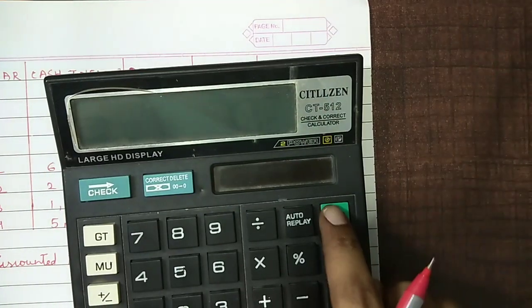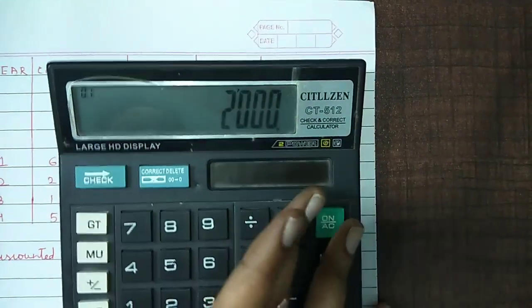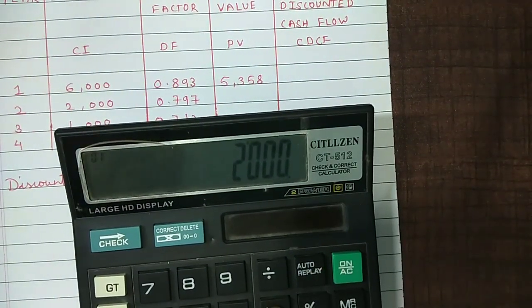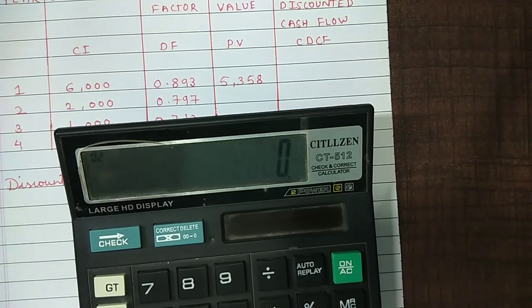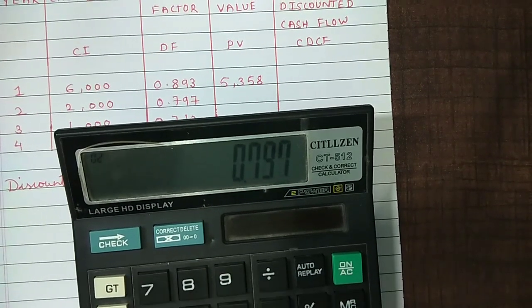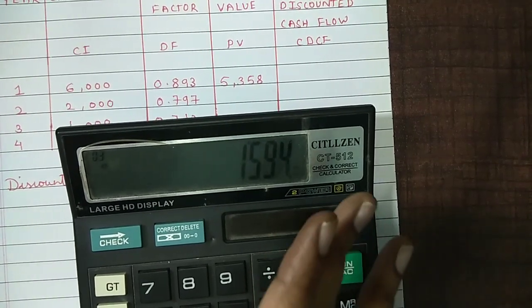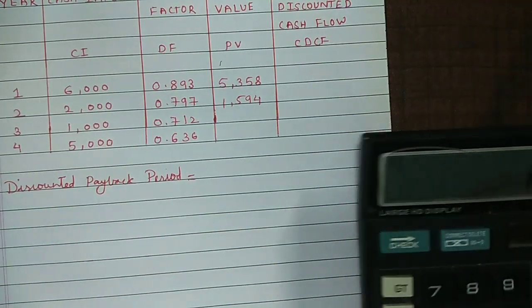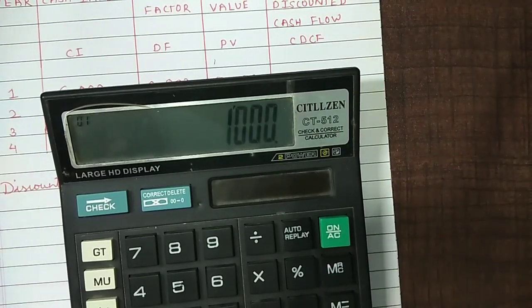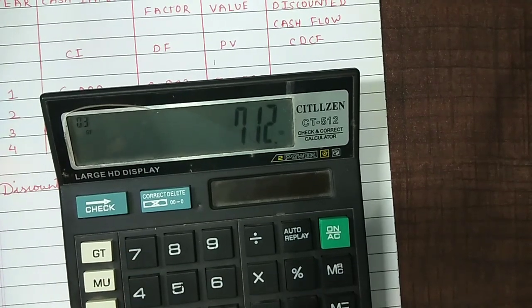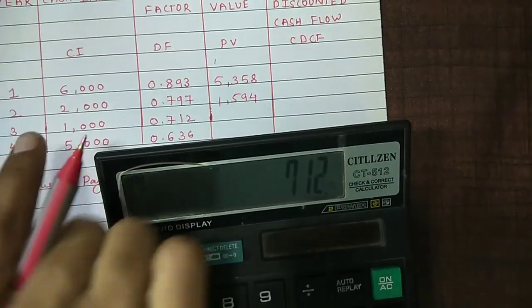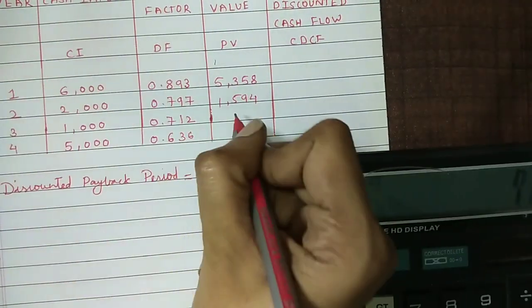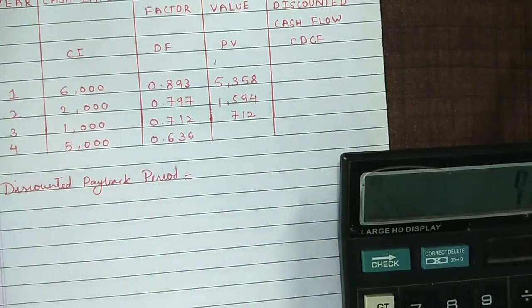Now for the second year, the cash inflow is 2,000 rupees and the DF is 0.797. So your answer is 1,594. Now for the third year, it is 1,000 into 0.712, that is 712. So we are going to write down 712 over here.